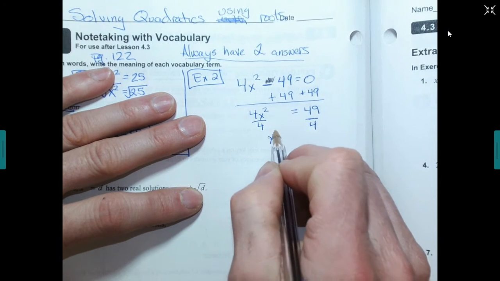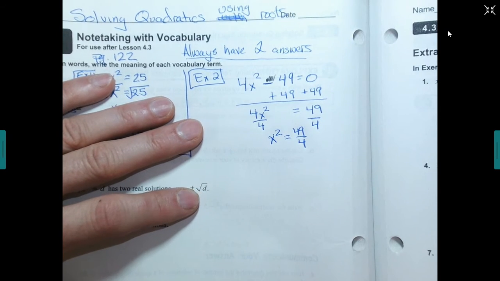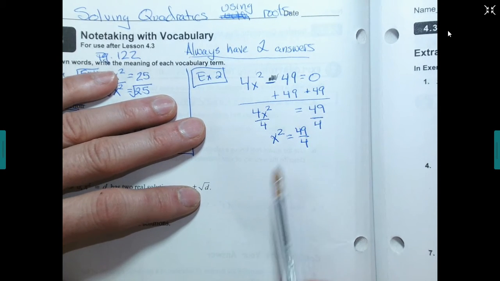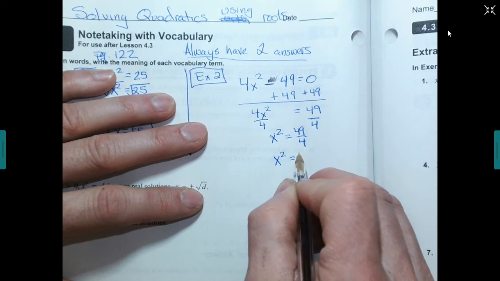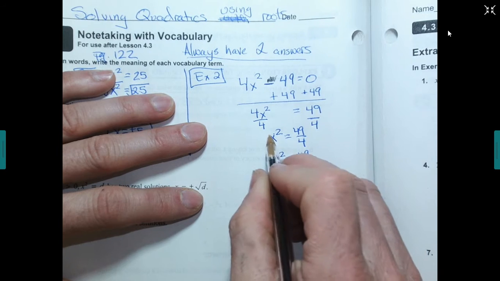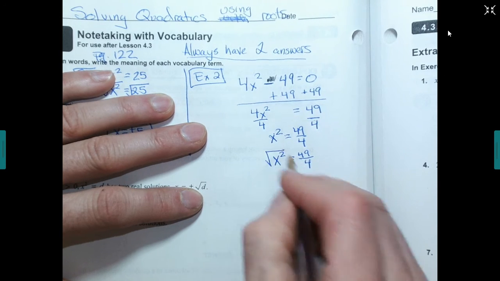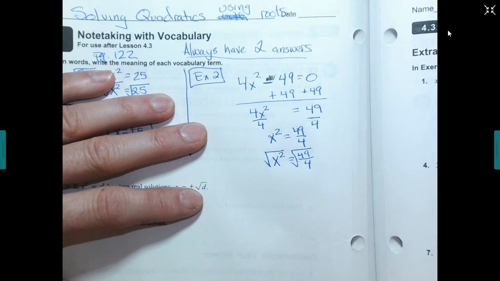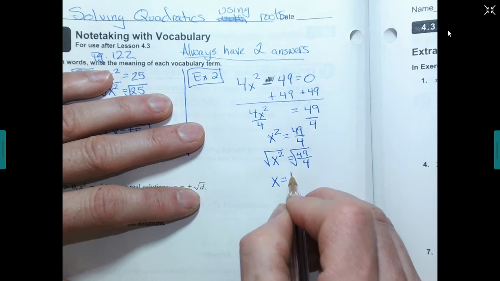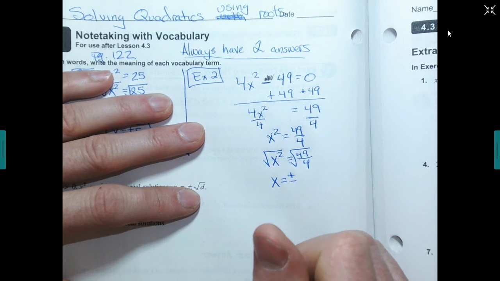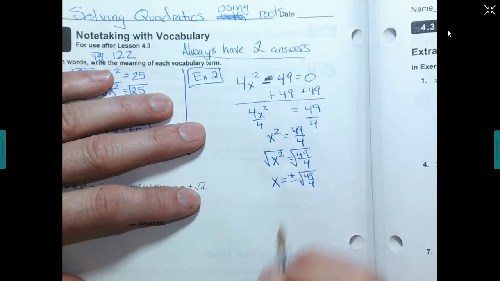I'm left with x squared equals 49 fourths, because 49 doesn't divide evenly into 4. Now, the next step, and you'll see me always rewriting this so that you can see the different steps. Step 1, step 2, and then step 3, do a square root of both sides. So this becomes x equals plus or minus the square root of 49 over 4.